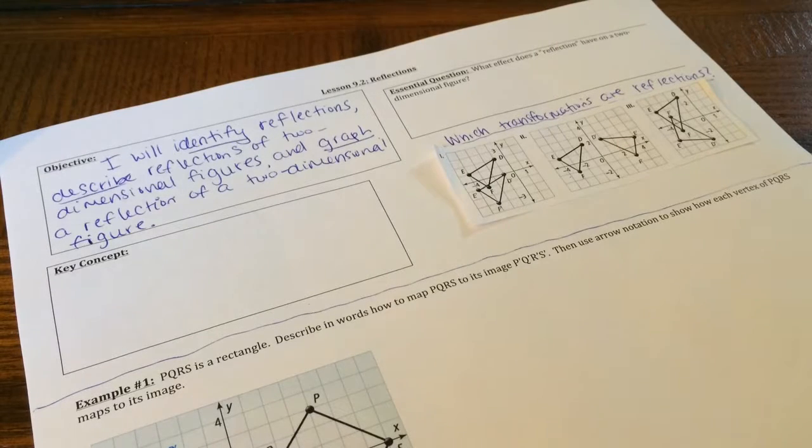In this video, we're going to be learning lesson 9.2, and this is all about reflections. A reflection is a type of transformation. And our objective is we are going to be able to identify a reflection, describe reflections of two-dimensional figures, and then we're going to graph a reflection of a two-dimensional figure.